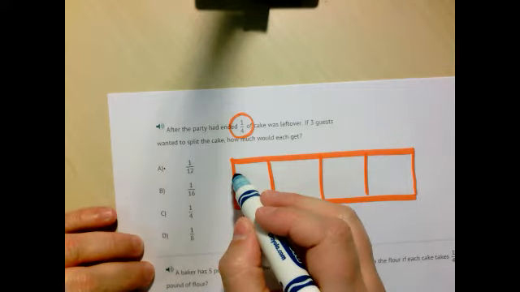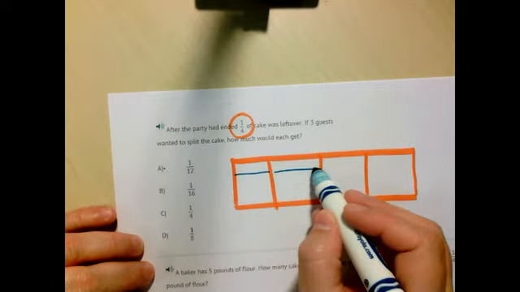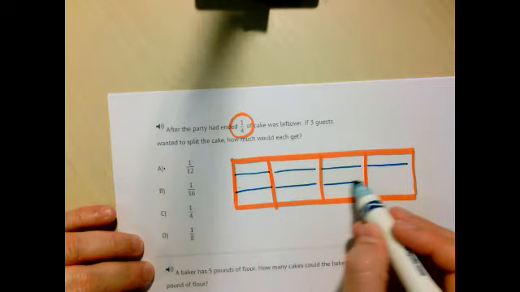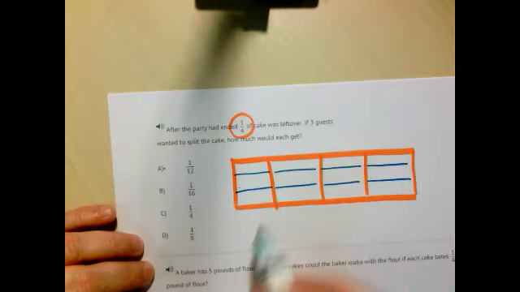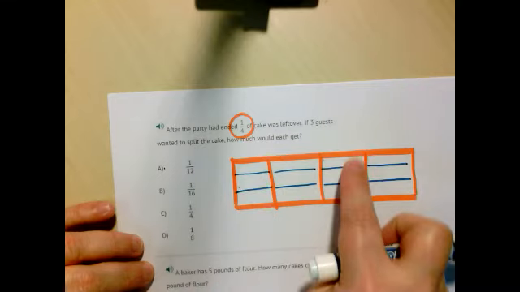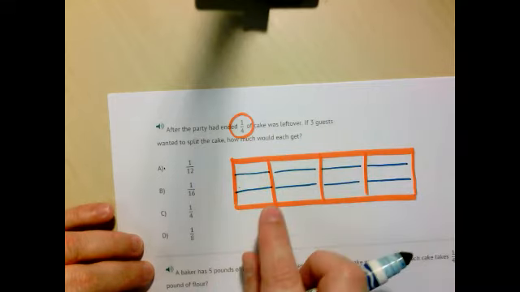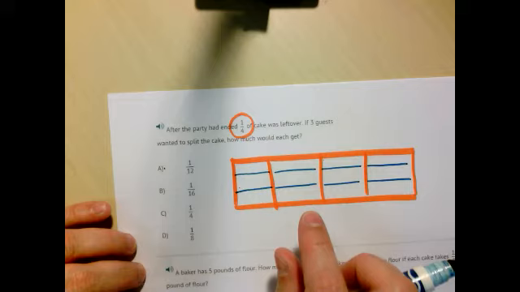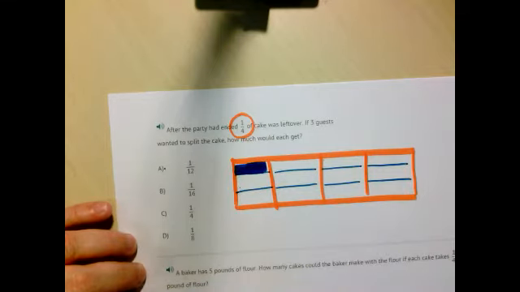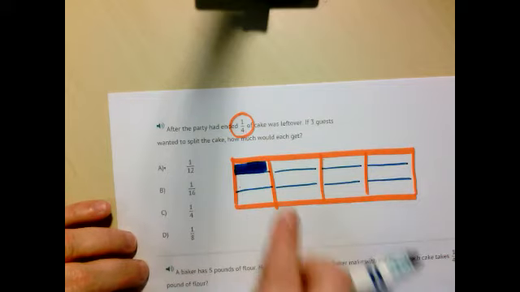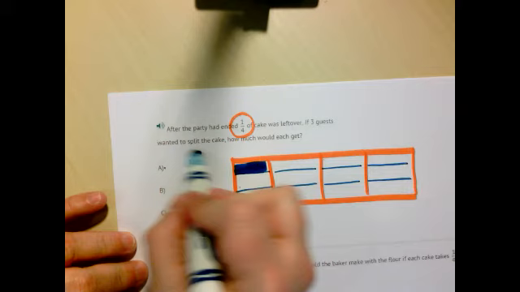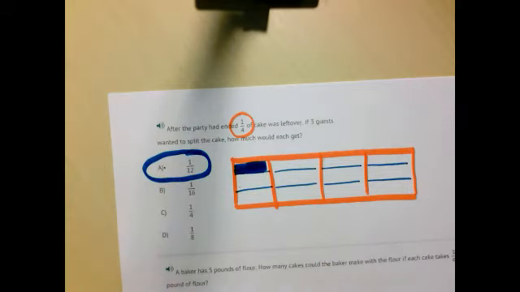If 3 guests wanted to split that leftover cake, I'm going to split each of these into thirds because there are 3 guests. So there's now thirds there, thirds, thirds, thirds. What would one piece represent? So I have a total of 12 pieces here, and if I'm only eating 1, I have 1/12.